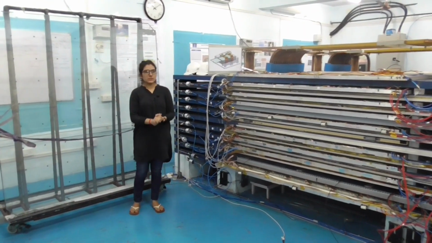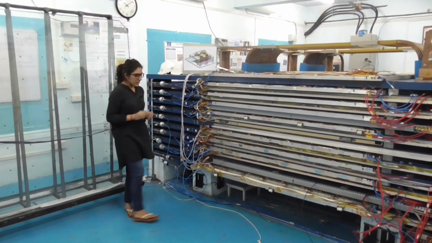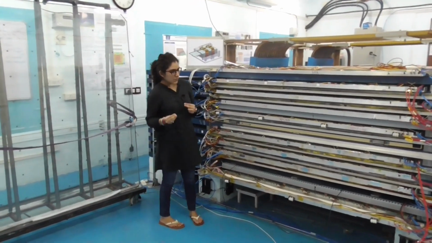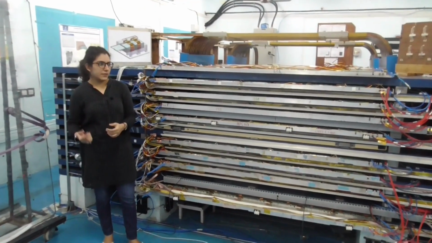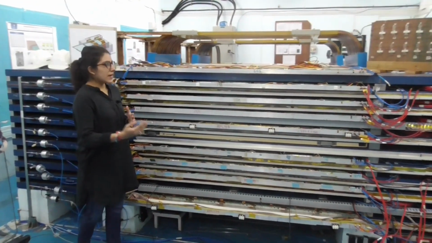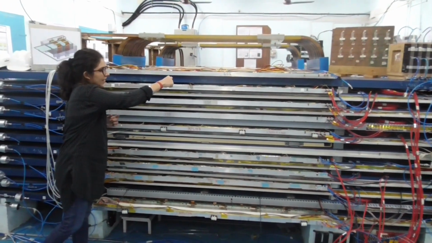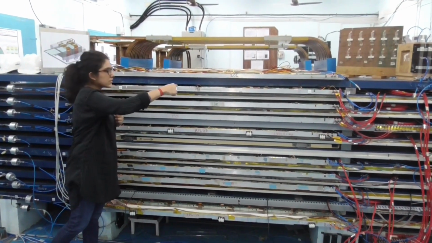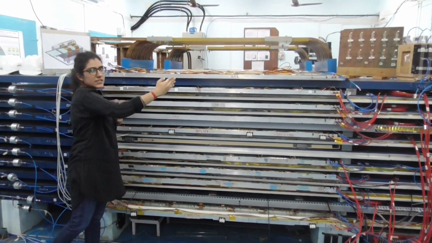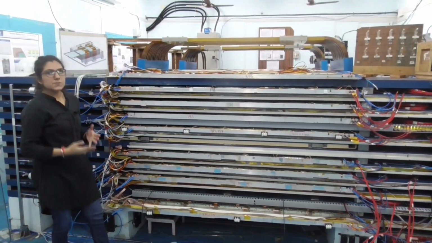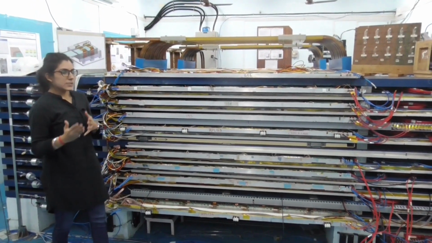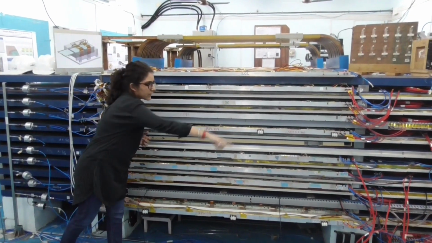Now we'll talk about the purpose of the electromagnet in mini-ICAL. Since we know that a charged particle bends its path when it passes through the magnetic field, suppose mu minus is coming from the top and is passing through the magnetic field, which is in this direction, it will bend its path in this direction. And its antiparticle, which has positive charge, will bend its path in that direction.